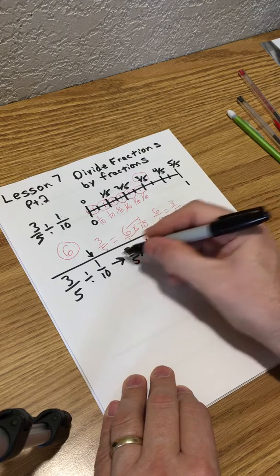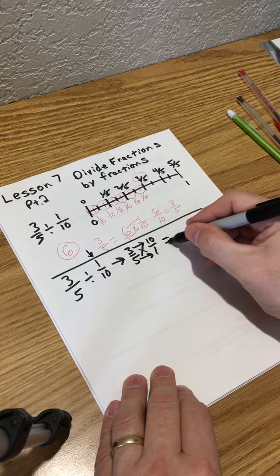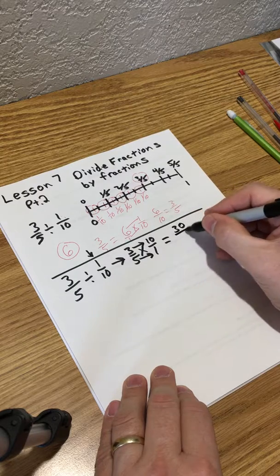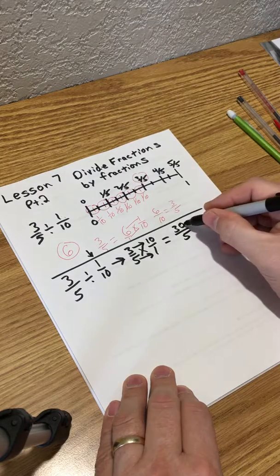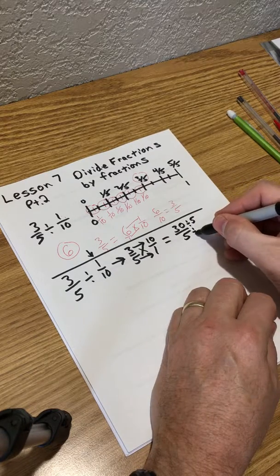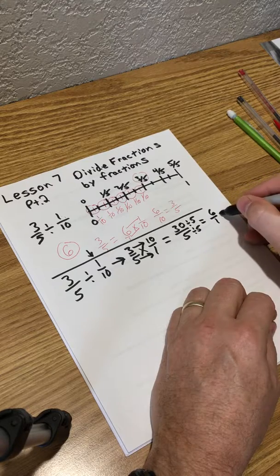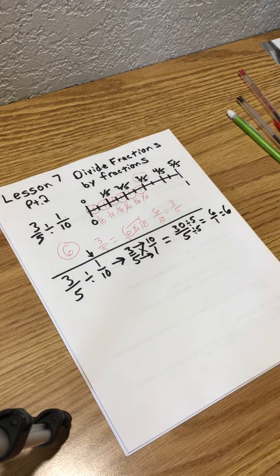So you flip that over, we multiply across, and we're going to get 30 over 5. Well, we have to simplify. We're going to divide them both by 5, and that's going to equal 6 over 1, which equals 6. And there you have it.